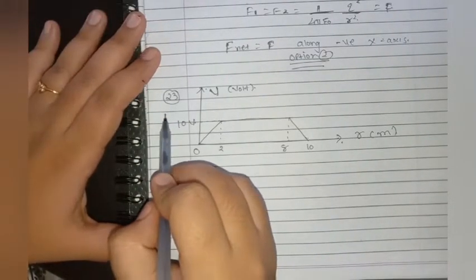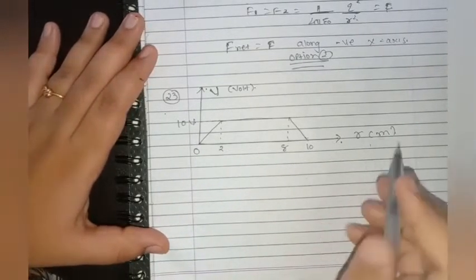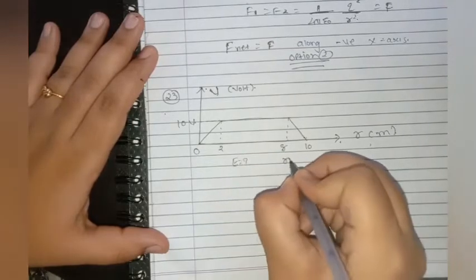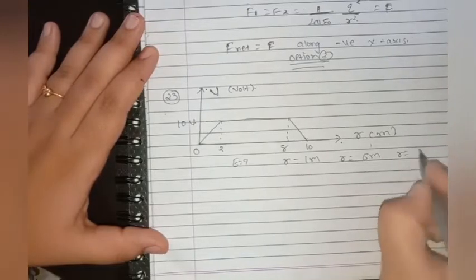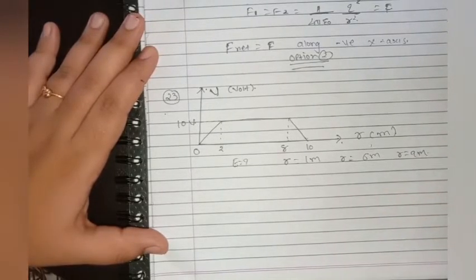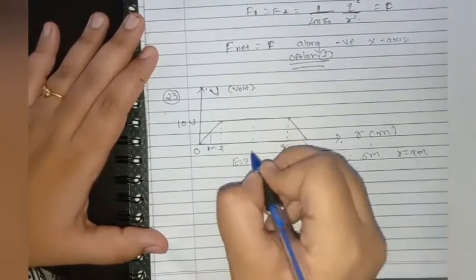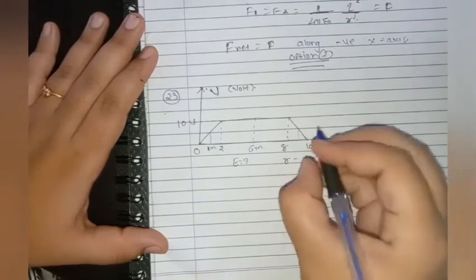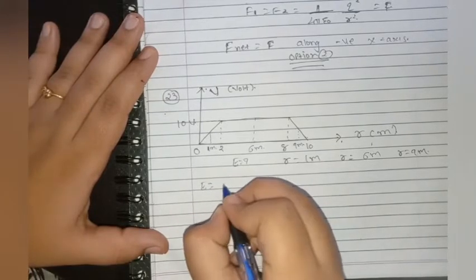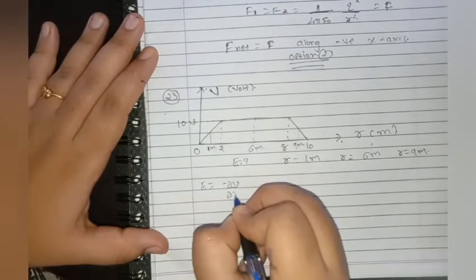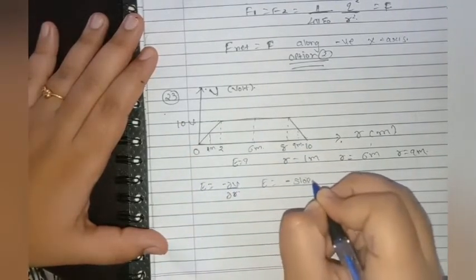In question number 23, the potential distance graph is given. We want to find the electric field at r is equals to 1 meter, r is equals to 6 meter, and r is equals to 9 meter. This point will be 1 meter, this point will be 6 meter, and this point will be 9 meter. Electric field can be written as minus del V by del R. So electric field from the graph can be written as minus of slope.